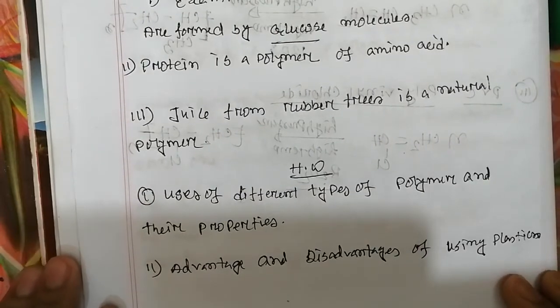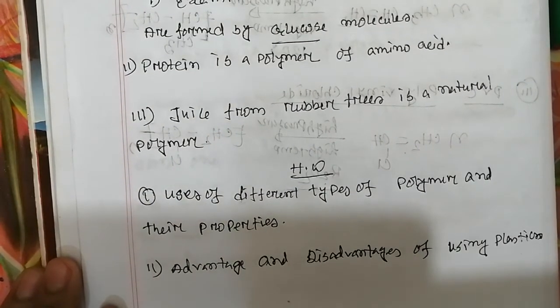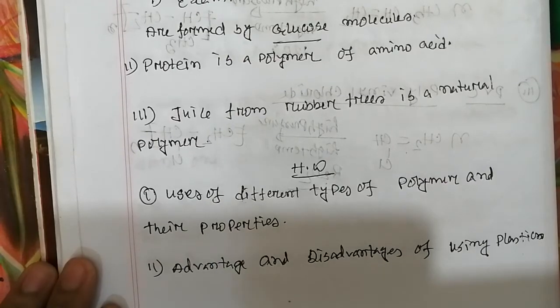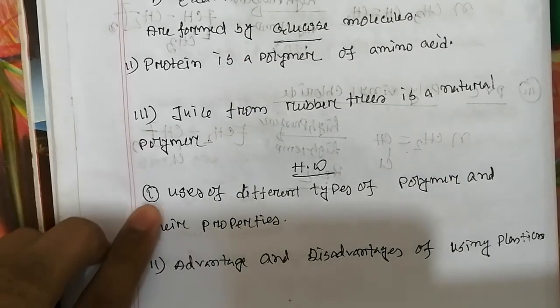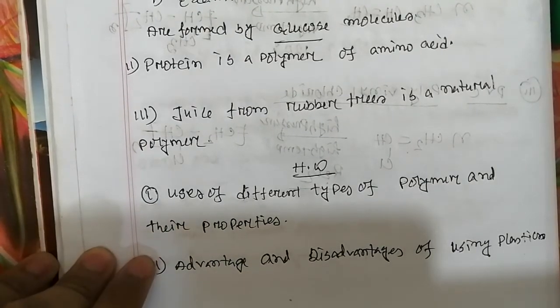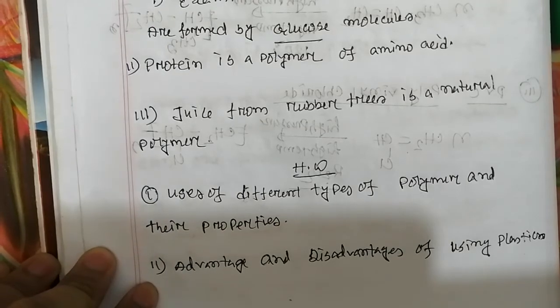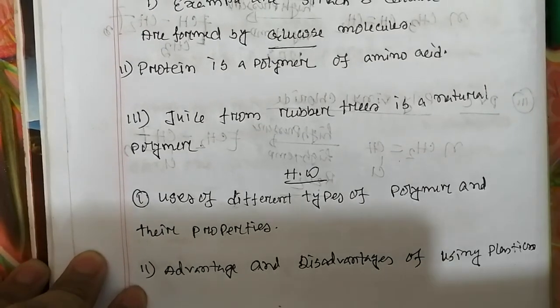You have homework for your home: the uses of different types of polymers and their properties, and the advantages and disadvantages of using plastics.